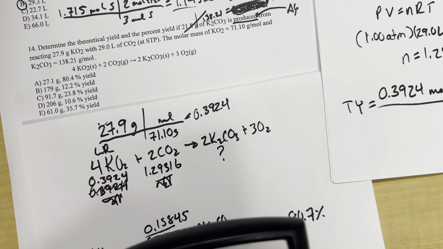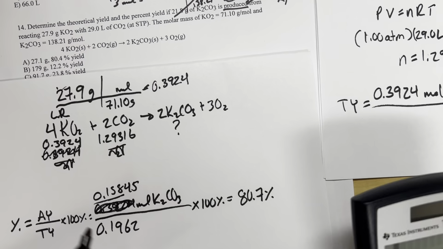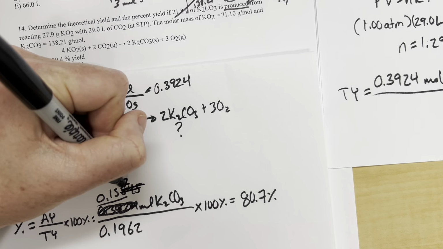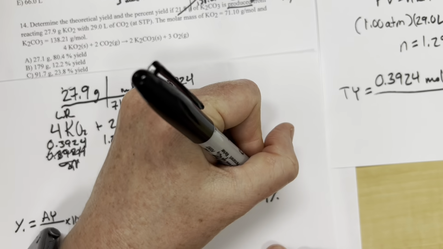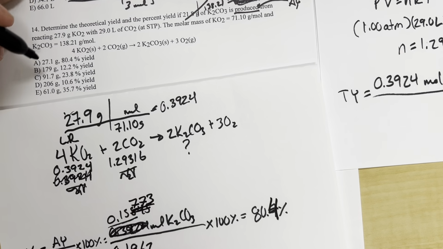I'm sure I have a typo somewhere, but I don't have time, you guys. I think this is 0.15773. That's it. And this would give you 84%. Sorry to screw you up on the last one.